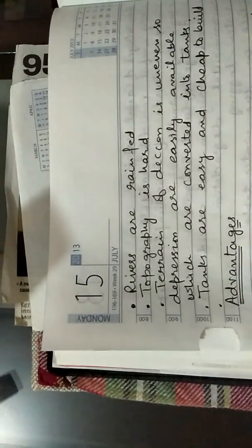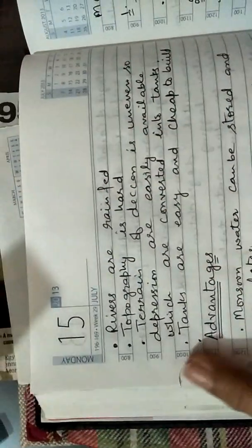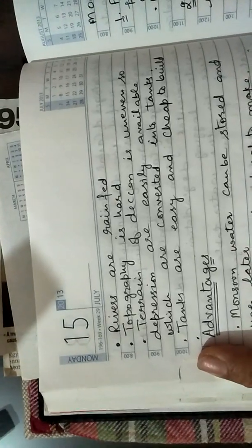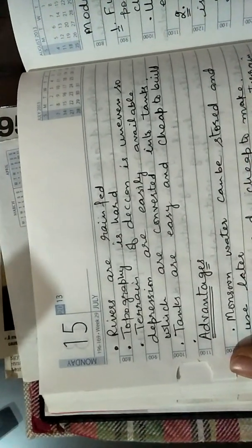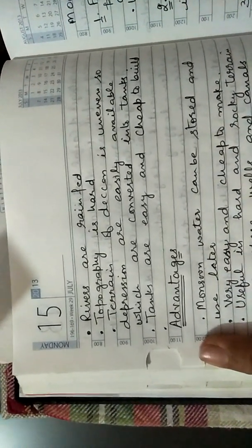Now, why is it important in the Deccan? Because in the Deccan the rivers are rain-fed, means rivers are seasonal, and topography is very hard. When topography is hard, we are unable to dig wells and make canals. The terrain of the Deccan is uneven, so depressions are easily available there. Those depressions are converted into tanks, means rain water gets collected in these depressions. Tanks are easy to make and cheap to make.